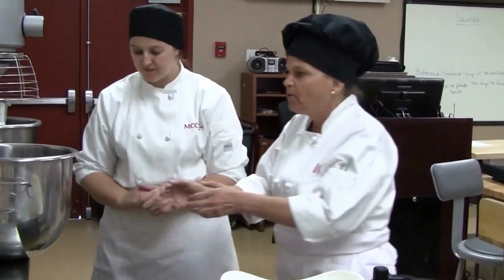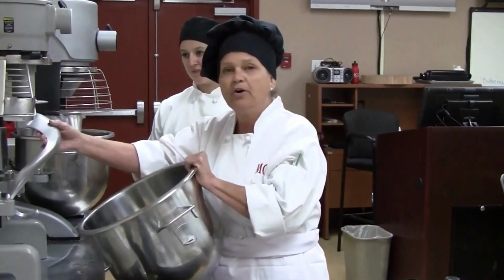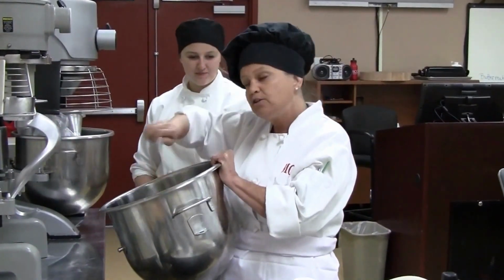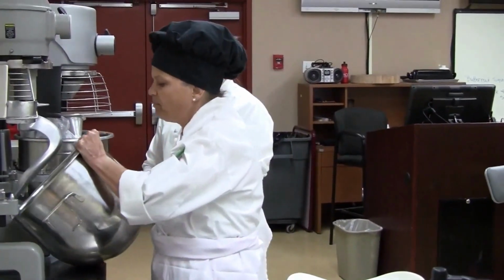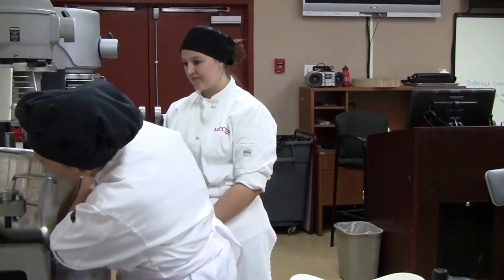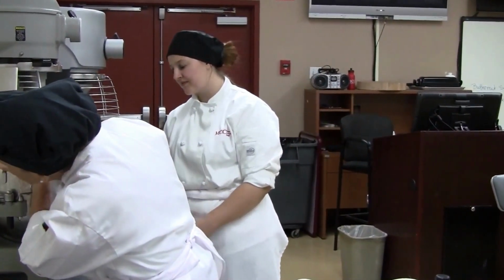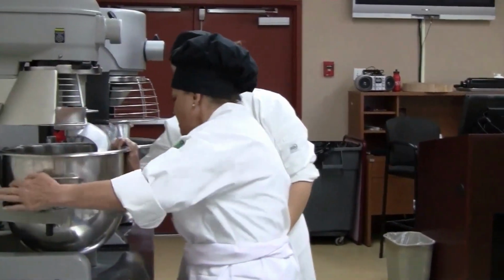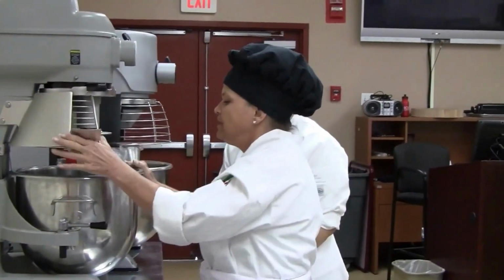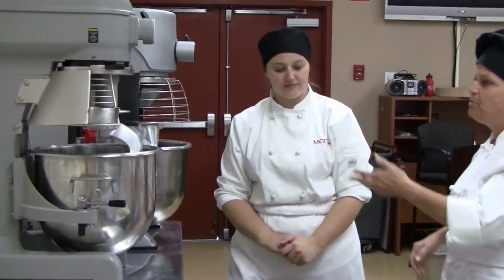So at this point, we're going to use the dough arm, or the hook, as I said before. It's the next thing to a human hand. So we'll put the bowl up on here, get it locked into place. And I'm a little vertically challenged, so I'm doing the best I can here. All right, lock it in. And then Cassie, if I can have you add in the 3 pounds of bread flour.